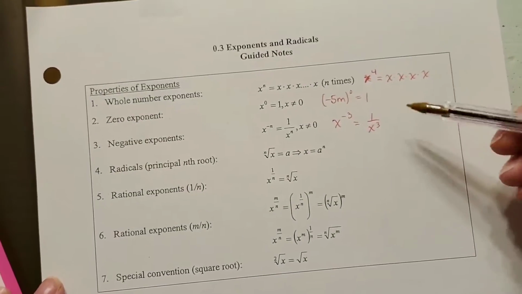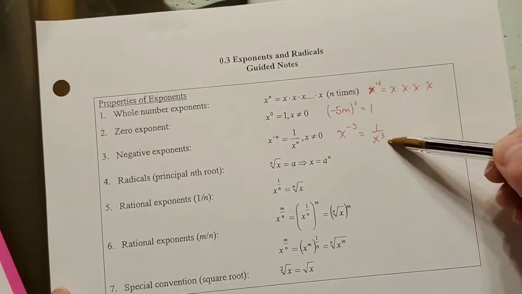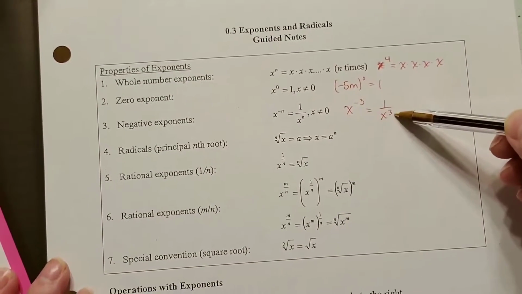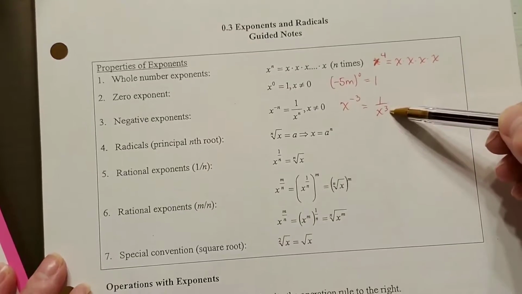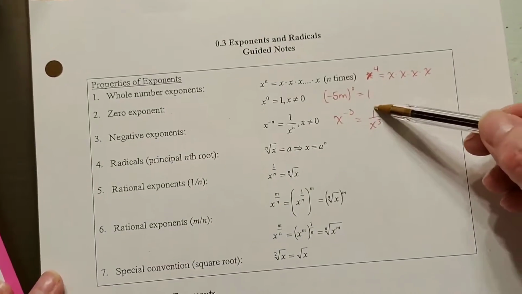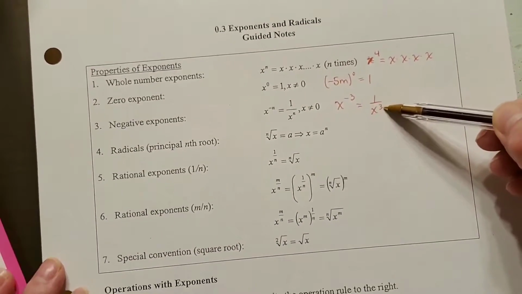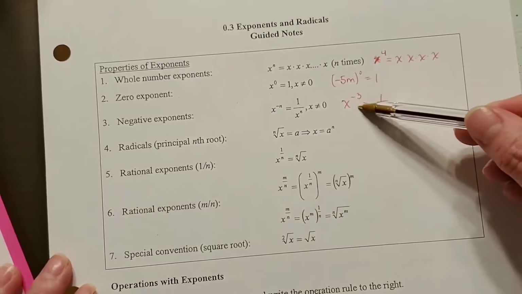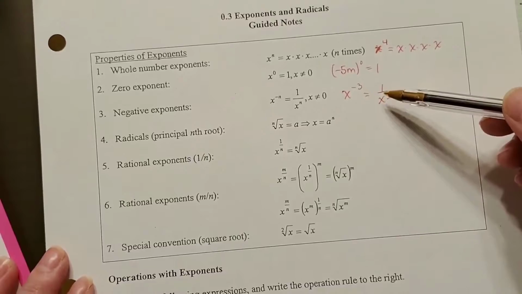So whenever you are moving something with an exponent, if you move it from the denominator to the numerator, or the numerator to the denominator, it's going to change sign. So kind of keep that in mind. If I started with something like this where the exponent was positive and I wanted to move it up to the numerator, then it would be written as x to the negative 3.